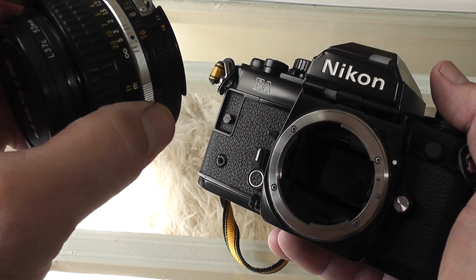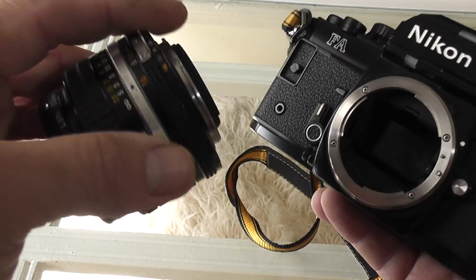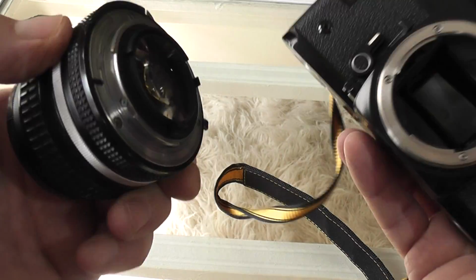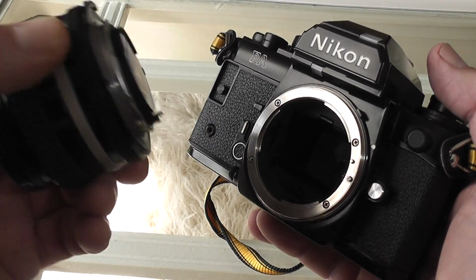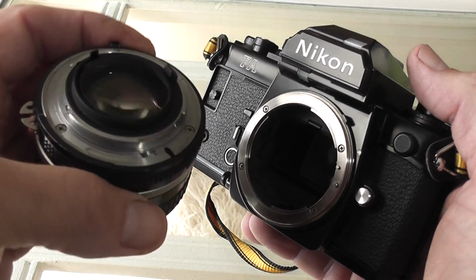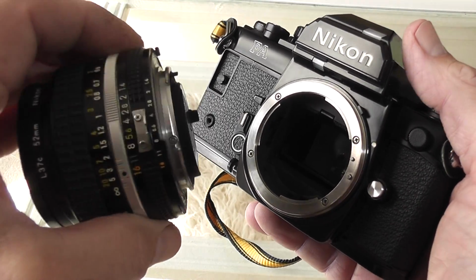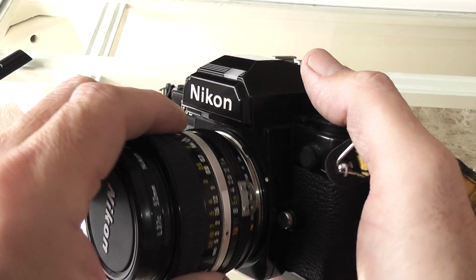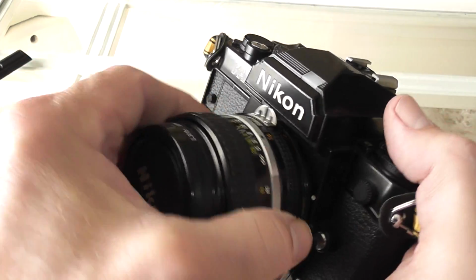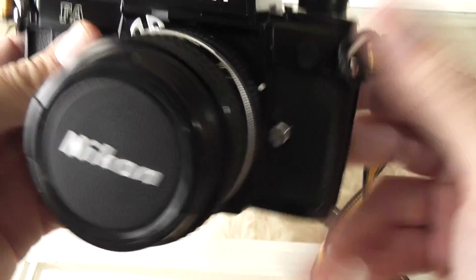It can also use AI modified lenses, that's had a new aperture ring put on, that's AI. You can also use AFD lenses, which are basically AIS lenses but with autofocus features. And as I say, you do need the lens to have an aperture ring. Obviously it can't work with this camera.